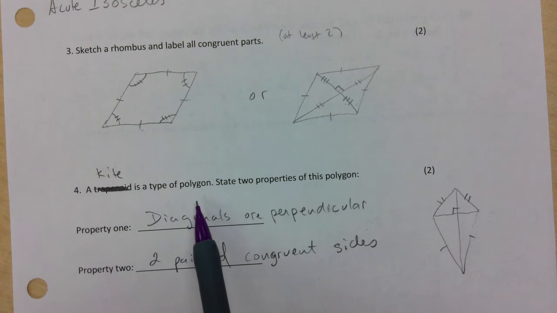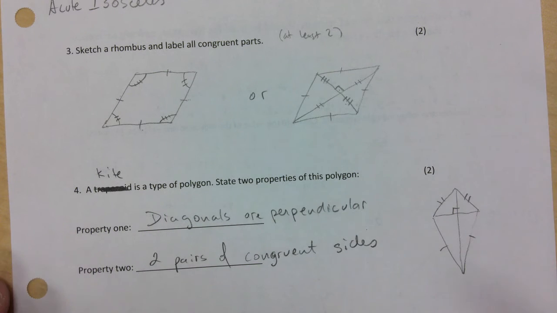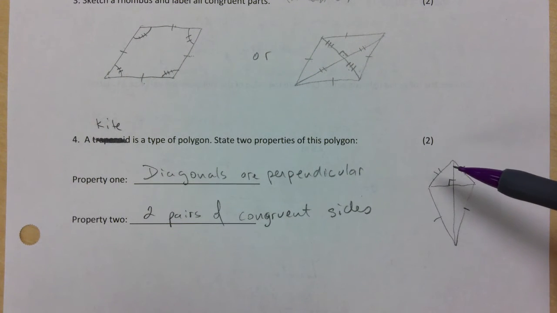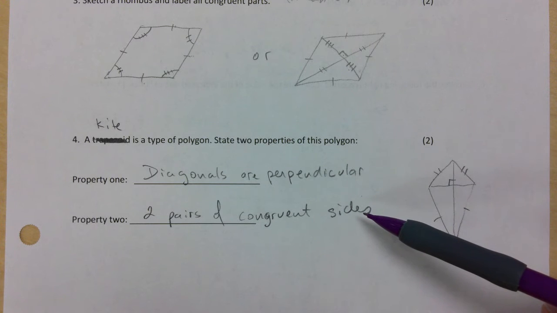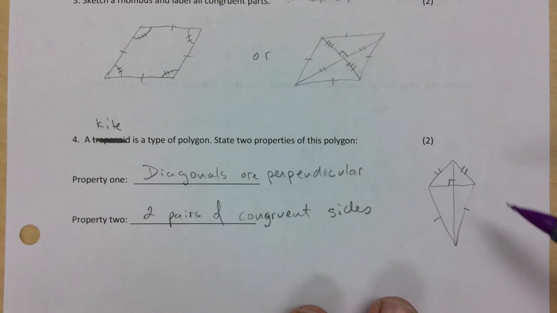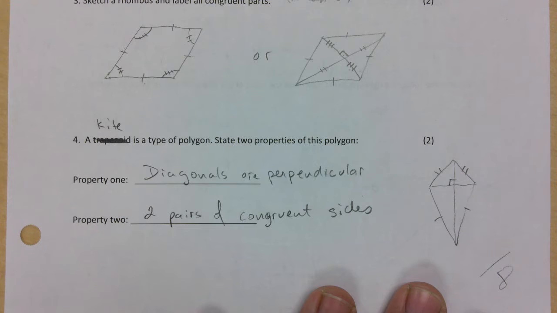A kite is a type of polygon. State two properties of this polygon. Again, you go back to page 190 or you remember it. The diagonals meet at a 90 and you have two pairs of congruent sides. These two and these two. So 2 marks there as well. So far it's 2, 4, 6, 8 on this page.